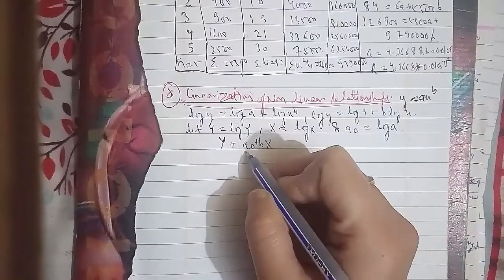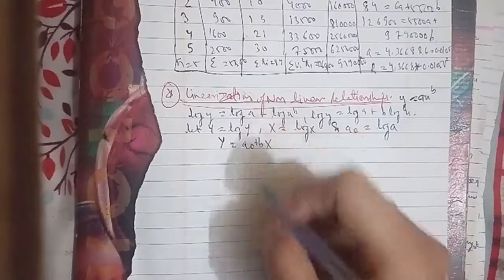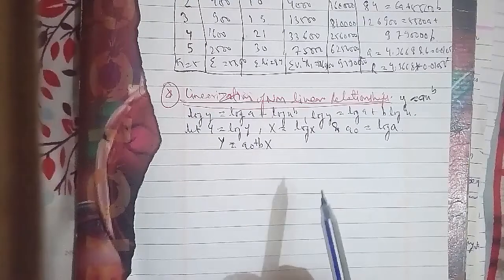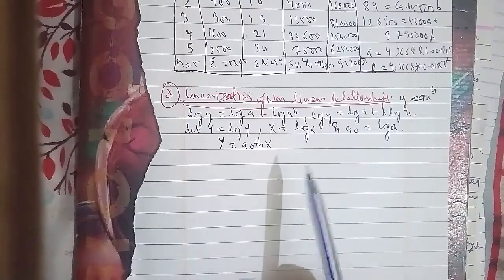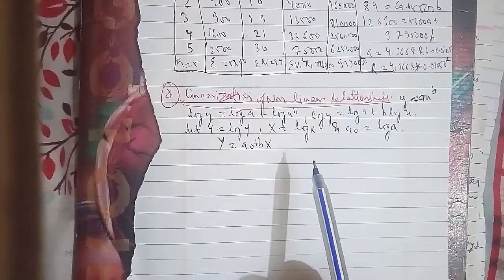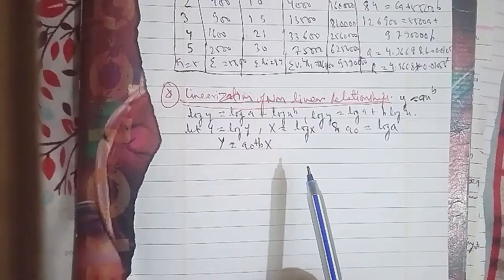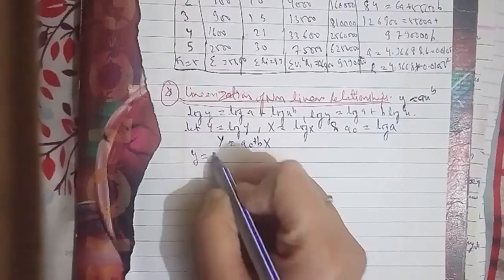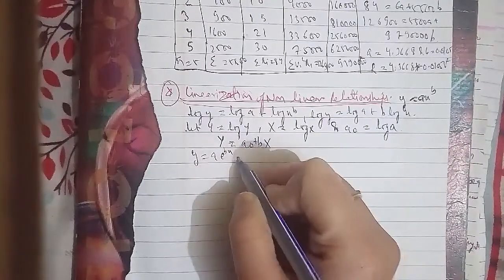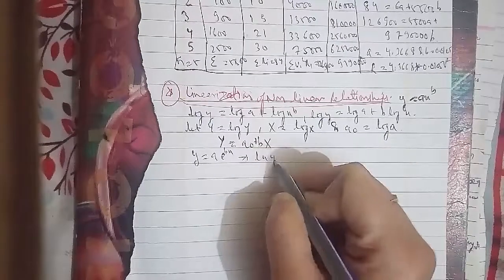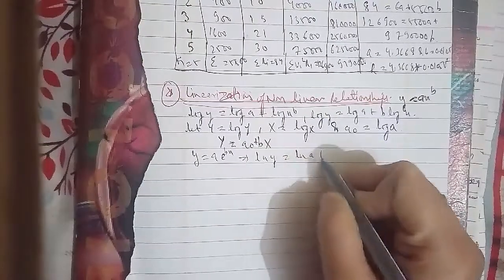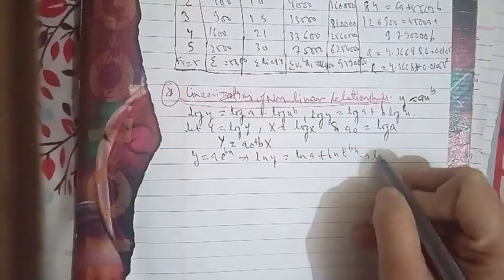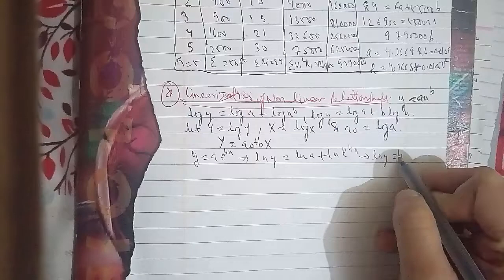Now let the exponential function y equals a e to the power bx be fitted to the given data. So we go ahead for the same: y equals a e to the power bx gives ln y equals ln a plus ln e to the power bx, so ln y equals ln a plus bx.